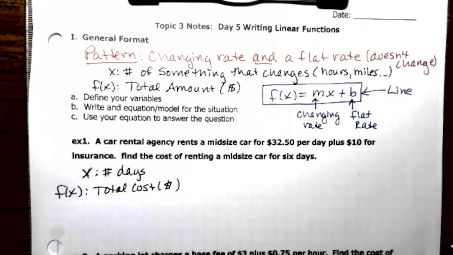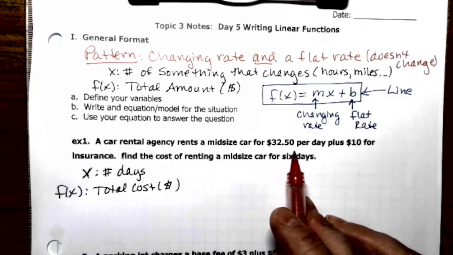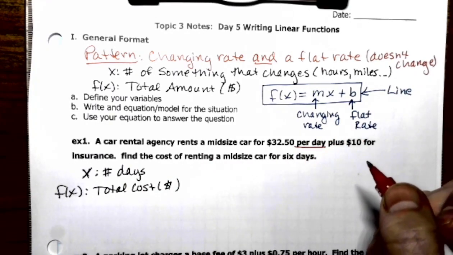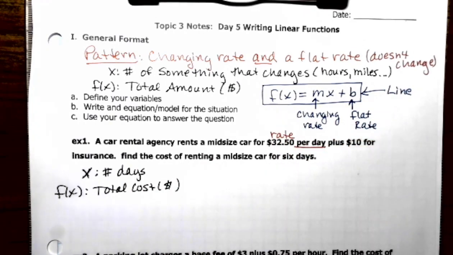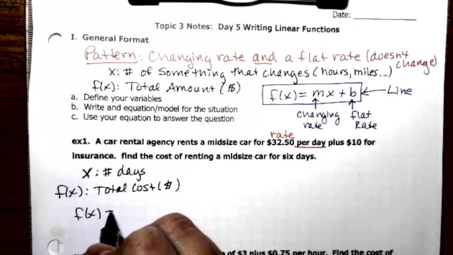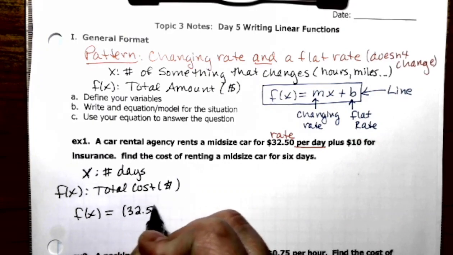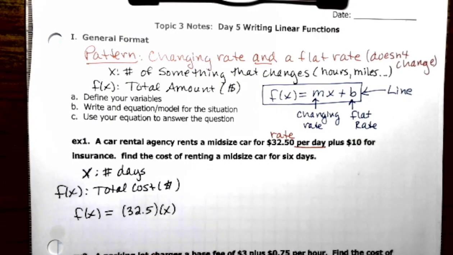So reading back over this, we need to identify the changing rate and the flat rate. Well, the rental cost is $32.50 per day, which means it changes depending on the number of days. So this is our changing rate. So when we write our equation, f of x equals, we're going to use 32.5 for our m, times x number of days.